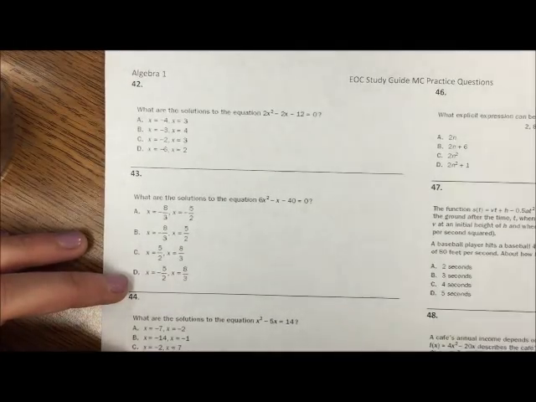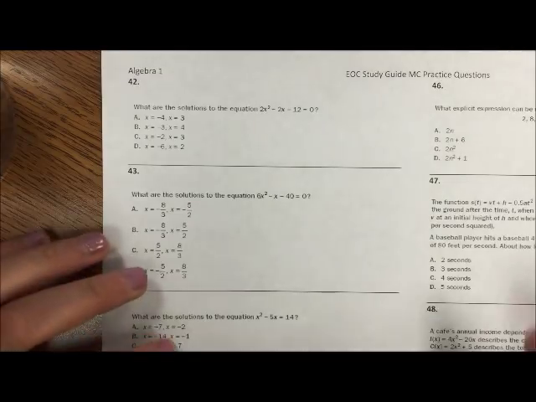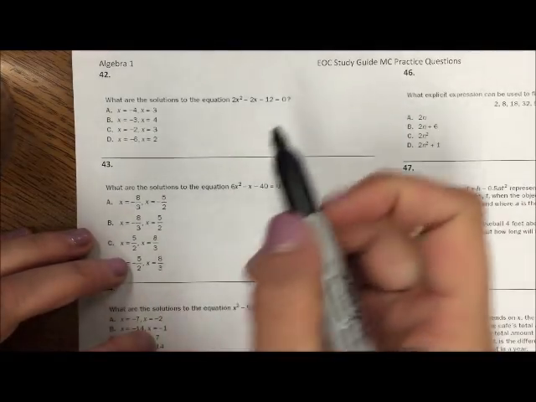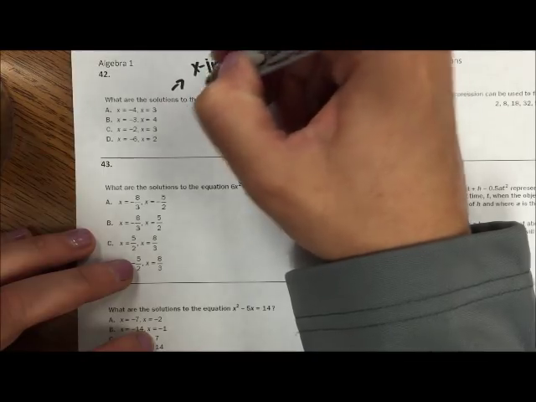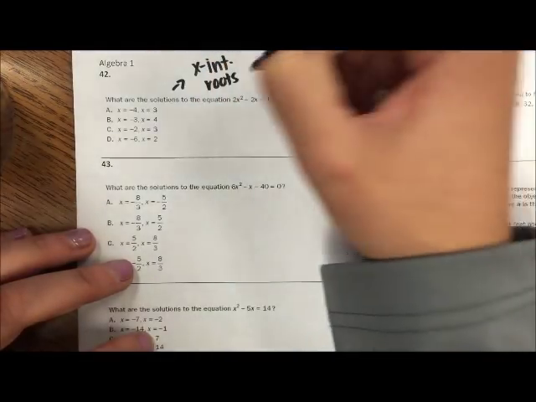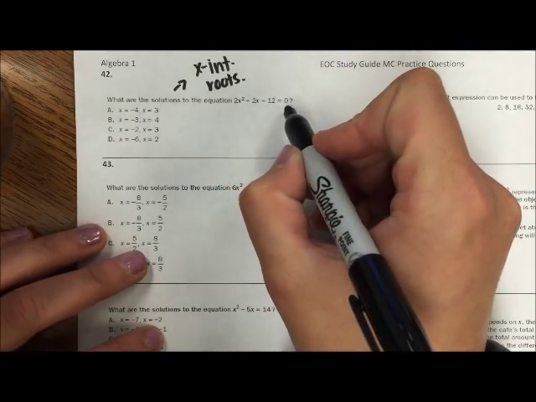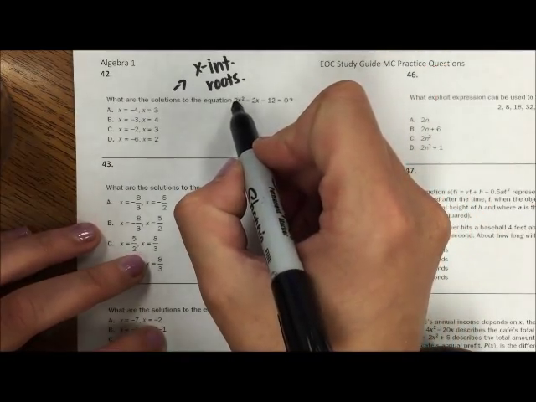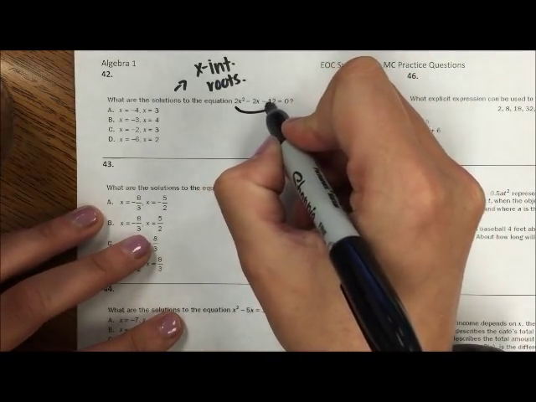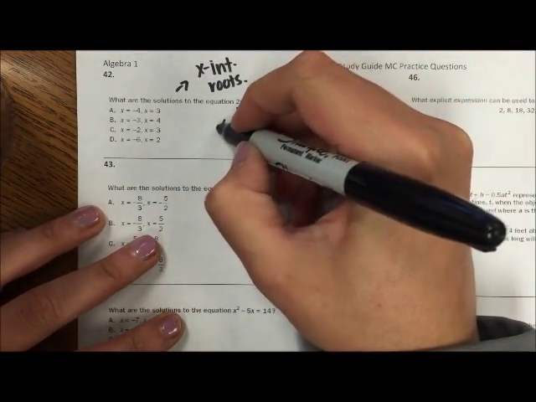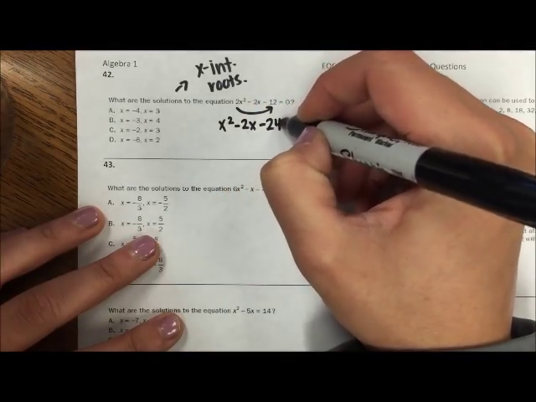All right, so let's work through 42 through 49. What are the solutions, x-intercepts, roots, and so forth, to the equation 2x squared minus 2x minus 12 equals 0? Now I see that my a value is greater than 1, so I'm going to use slip and slide, and I'm going to slide this 2 down to the end and multiply. So I get x squared minus 2x minus 24 equals 0.